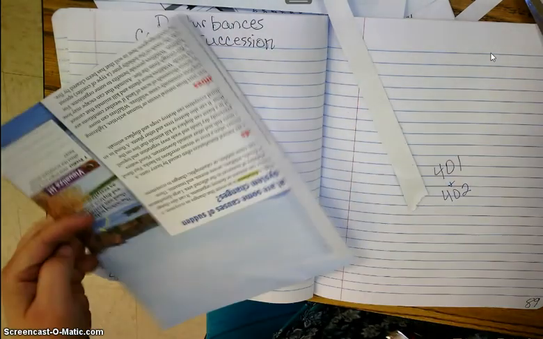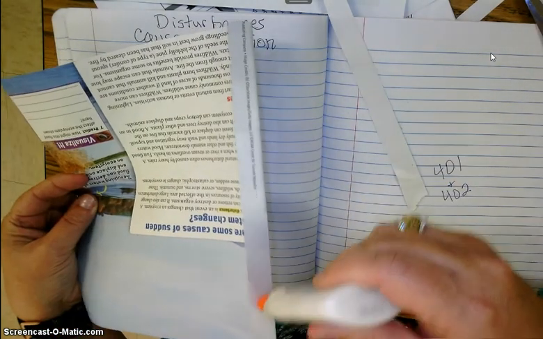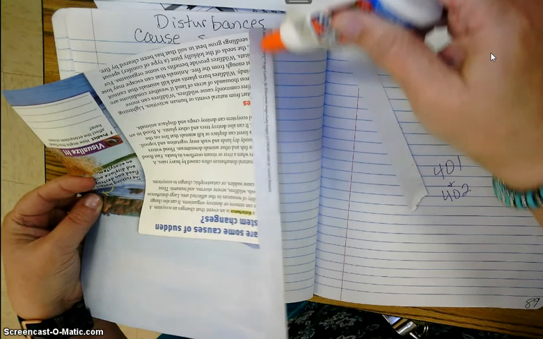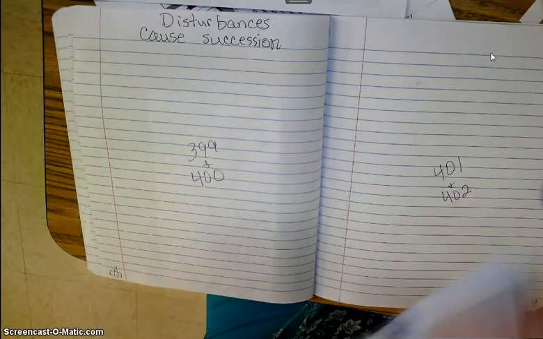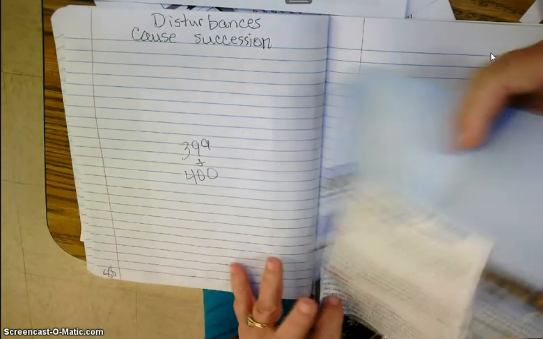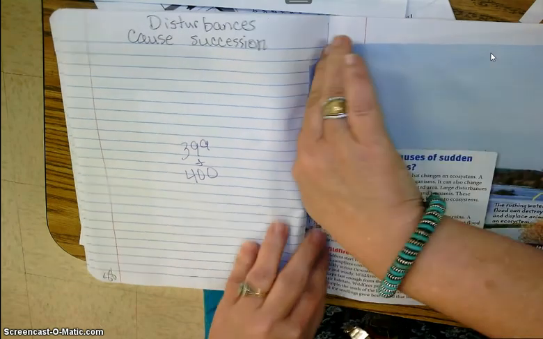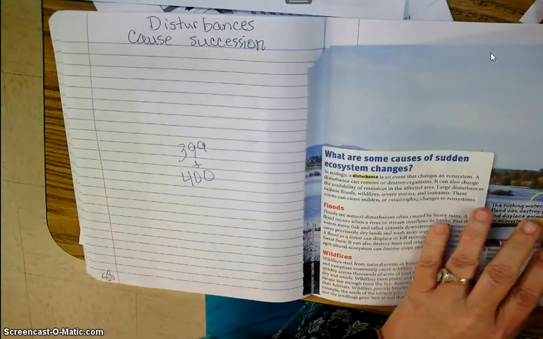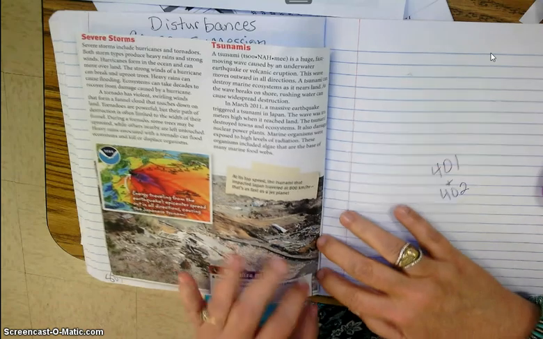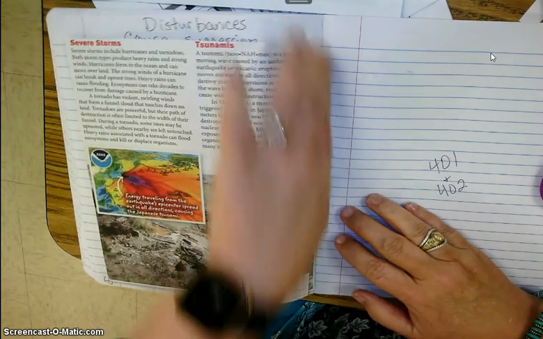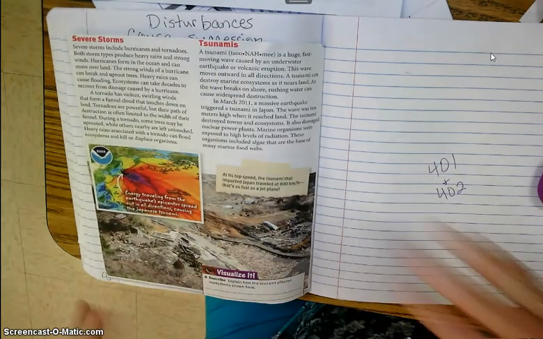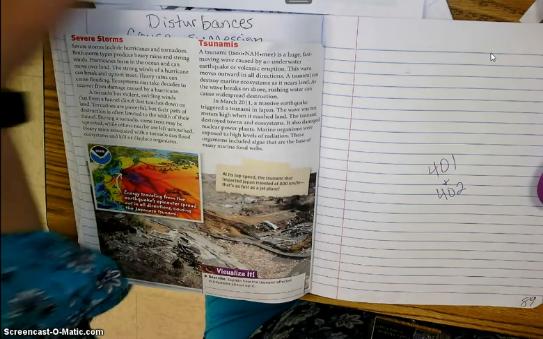Okay, so we're going to put a thin line of glue, and as close as we can get. There we go.